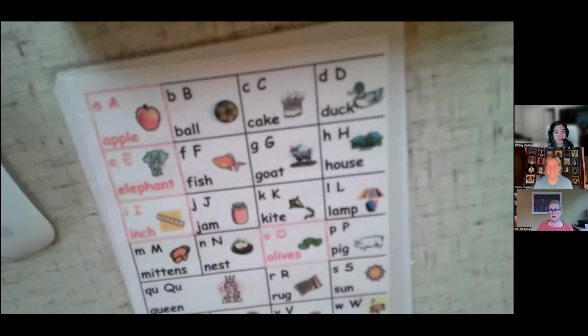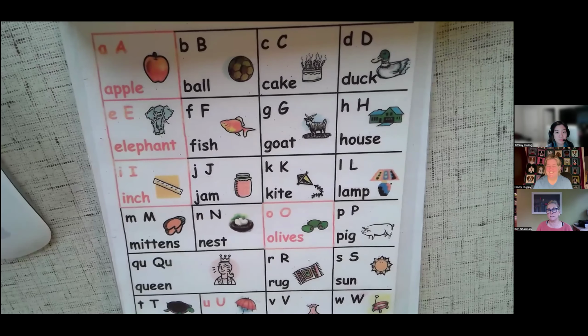Okay, so now we're going to talk about letter types. So why don't you pull up your letter board for us? Okay, so here is what I'm going to show. This should look all familiar to everybody, and it's basically identifying by color the difference between consonants and vowels. You would be surprised how many kids don't know the difference between a consonant and a vowel.